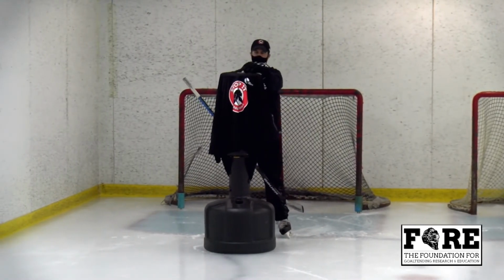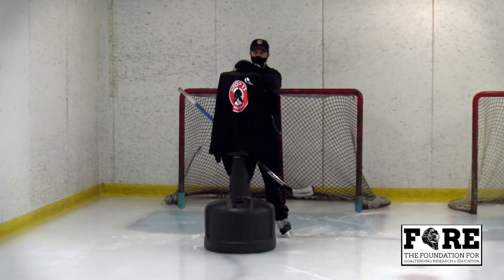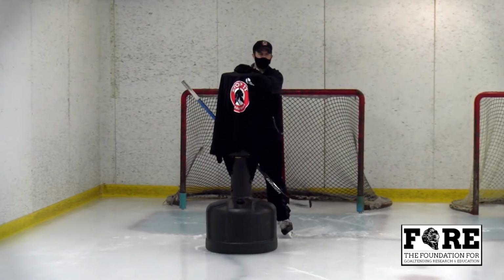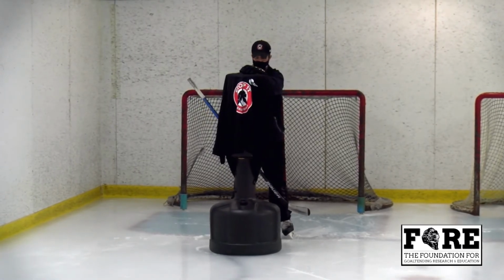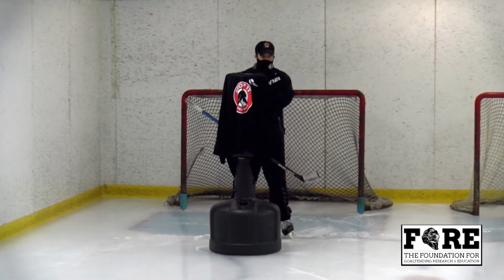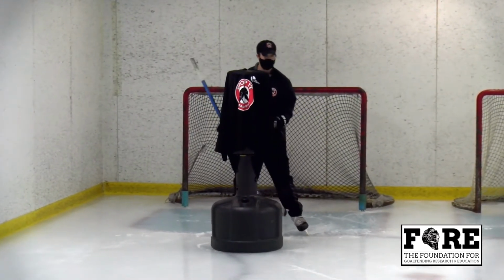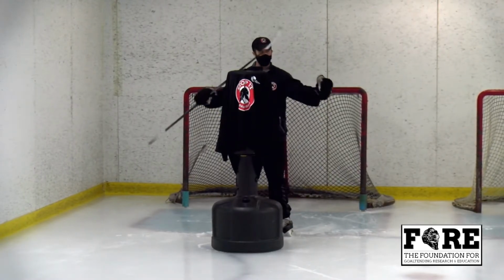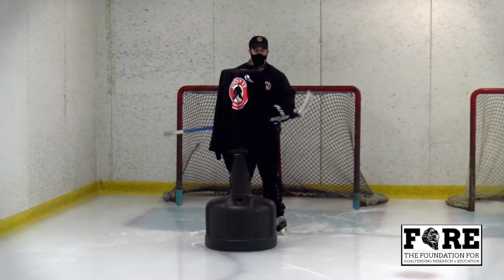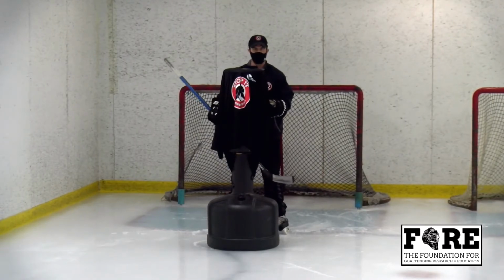Position and box control are the two things that'll help you add to your ability to make a save through a screen. So what I mean by that, if I'm in a position where this player's moving and I'm moving towards center ice, that means the shooter has more to shoot at. I have to be ready to cover more ground, okay?